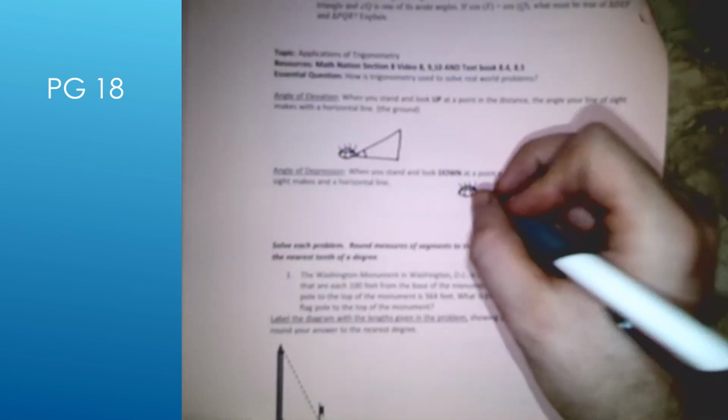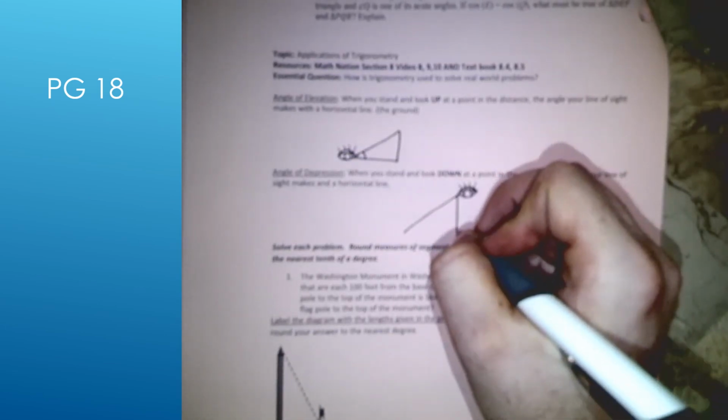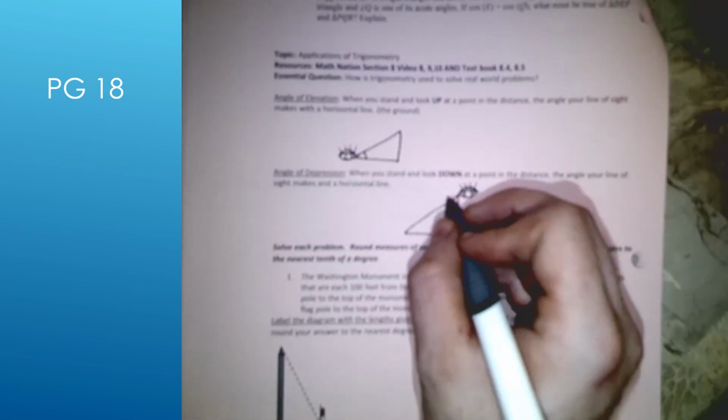Since we're high up, I'll go ahead and give it some little red. Now this one is looking down at something. So when it's looking down, if I were looking across, the angle would be this angle right here.